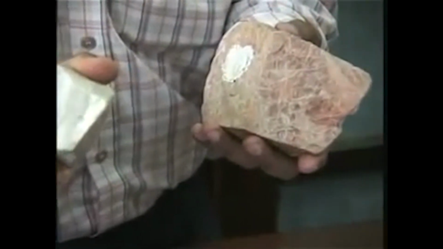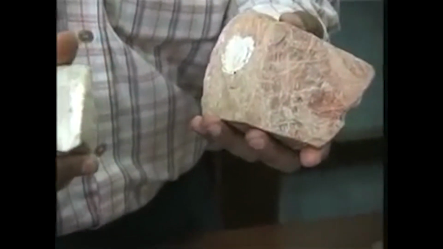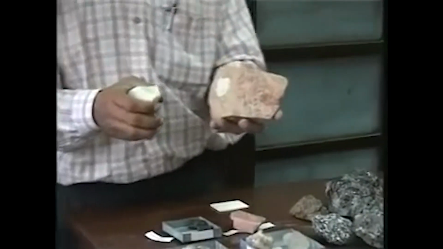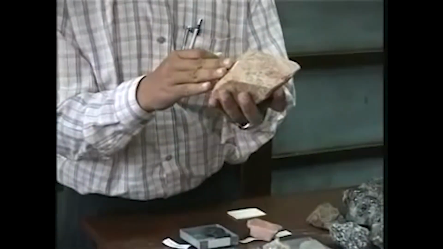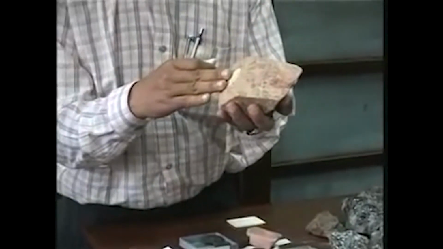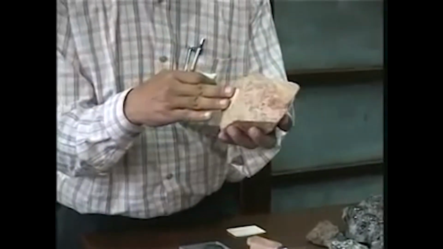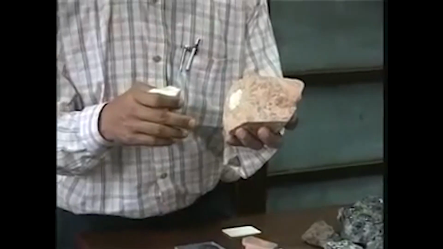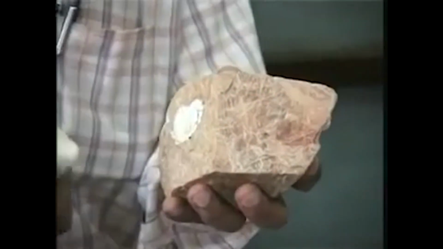Both of them have two sets of perfect cleavage, but in the orthoclase feldspar the cleavage planes are inclined at much slanting angles in comparison with the angle of cleavage that you got.